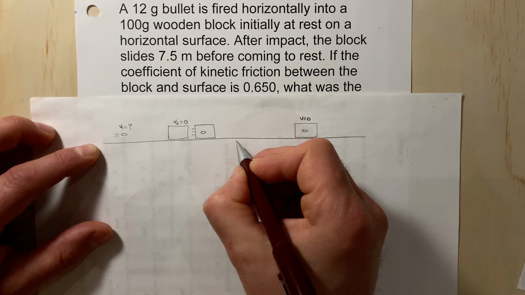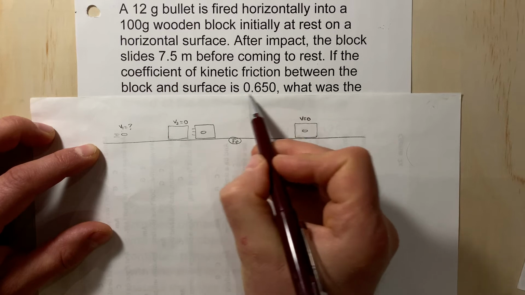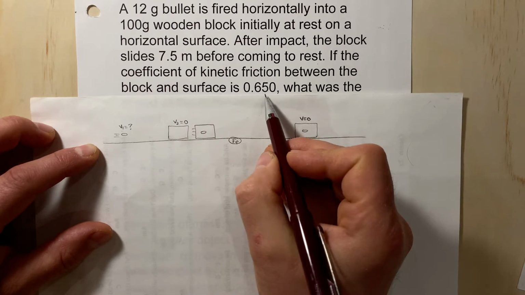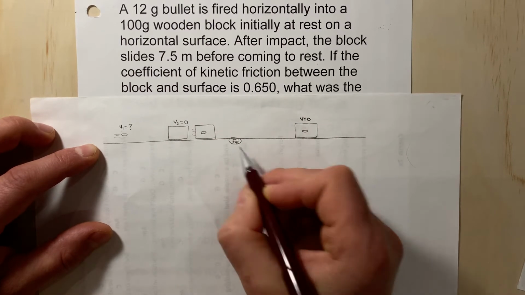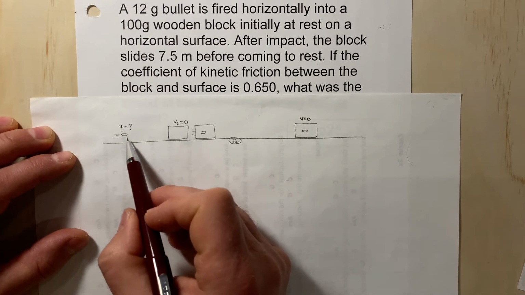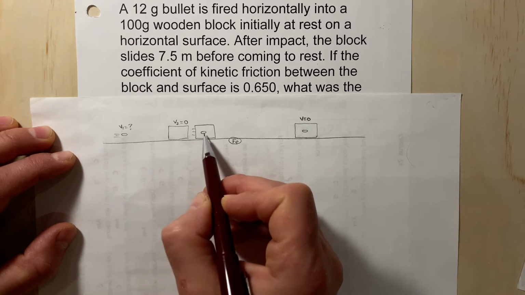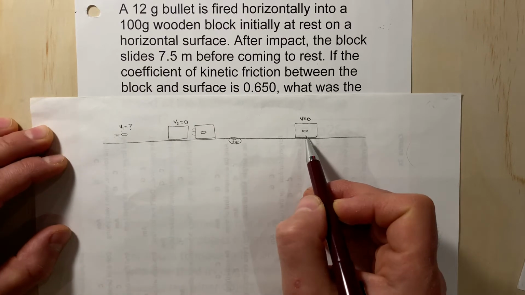Keep in mind, as they slide along the floor here, there is some kind of a force of friction, right? We're told about this coefficient of kinetic friction. So as it slides along, we've got some friction. This is a completely inelastic or perfectly inelastic collision, right? The block and the bullet stick together and move off as one object.